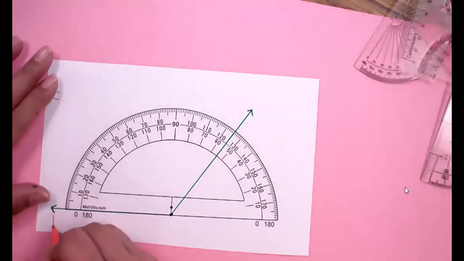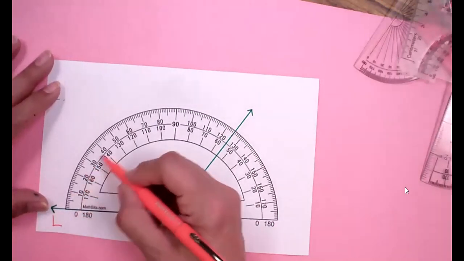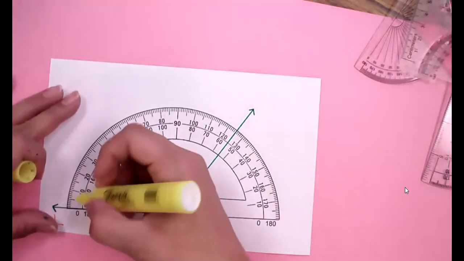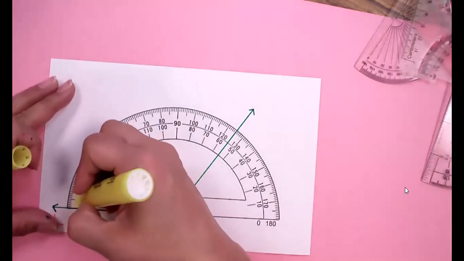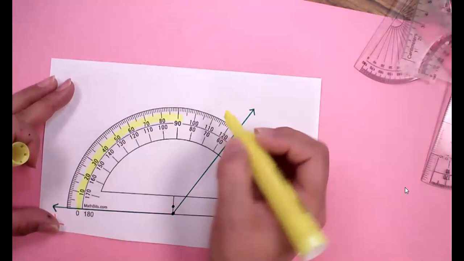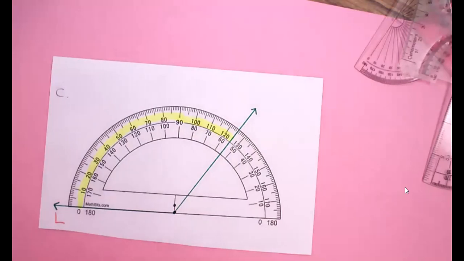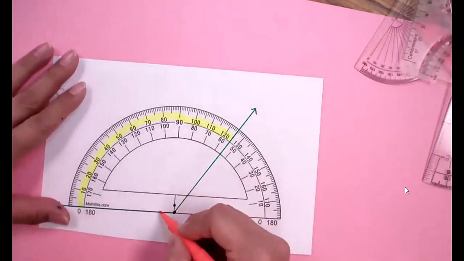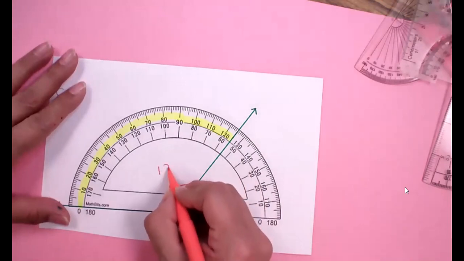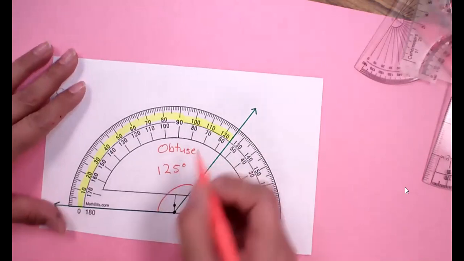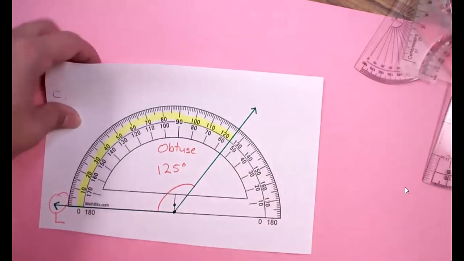So this here is on the left, which means I'm going to use the outer scale. One strategy I can also use is that I can highlight the outer scale numbers: 0, 10, 20, 30, 40, 50, 60, 70, 80, 90, 100, 110, 120, and it's between 120 and 130. So what do you think it would be? Yes, this angle would measure, and I'm going to put my little arch here, 125 degrees, which is obtuse. And I started on this side, on the left side.